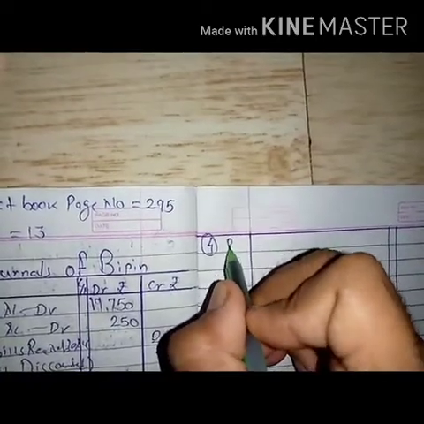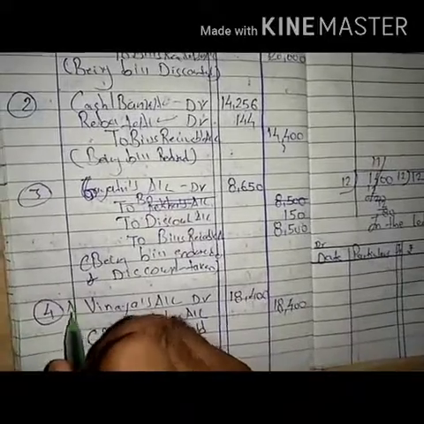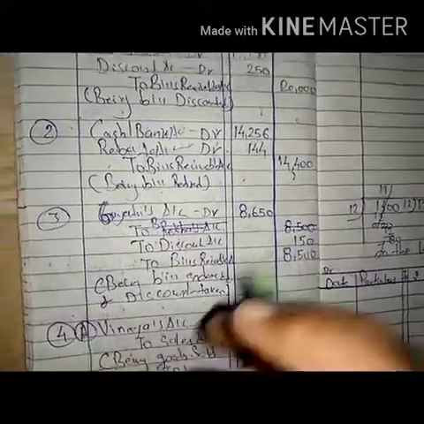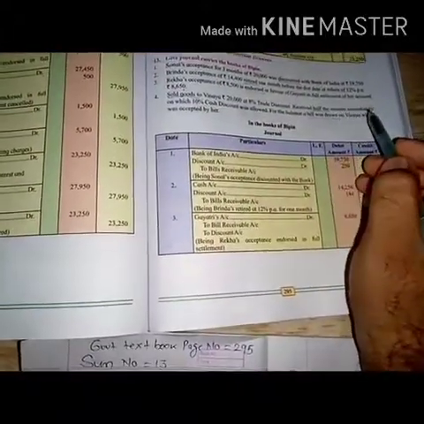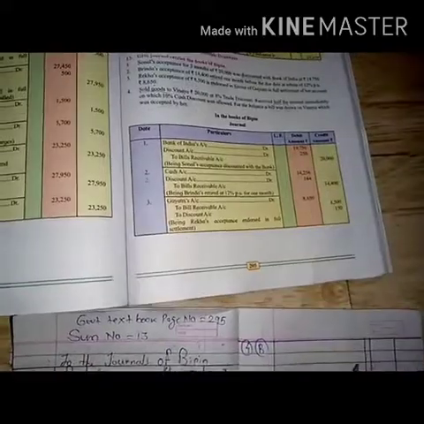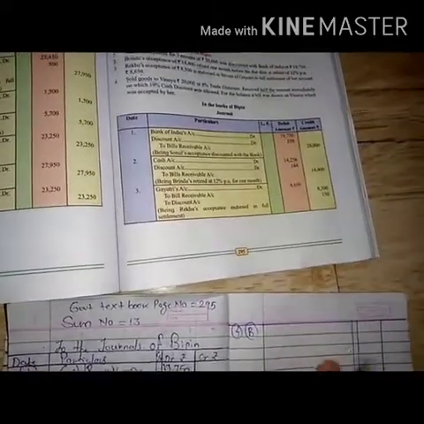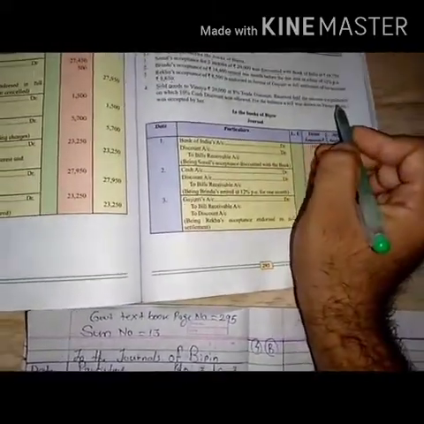So we are going to write it 4B, and here we are going to write 4A, because in 4 we have multiple entries. Now they had given that half the amount was received immediately. Now this is not the cash book, so we don't need to write the half amount of cash book.